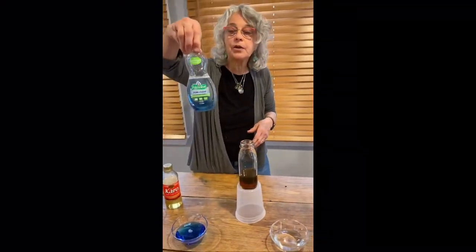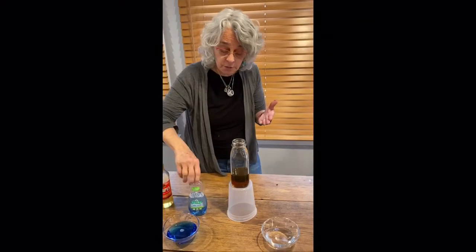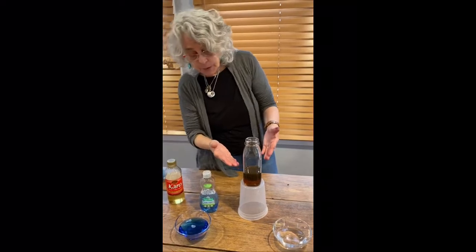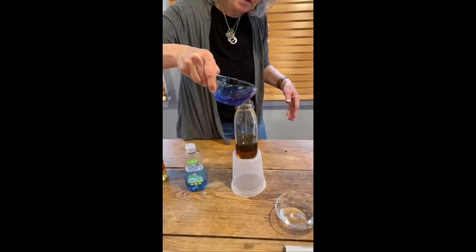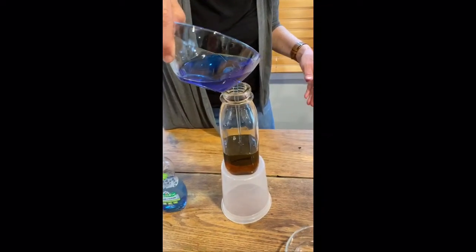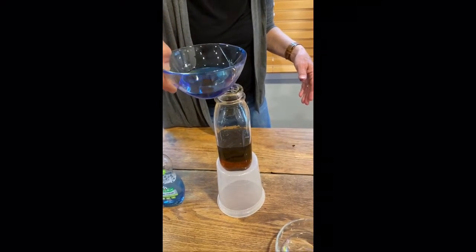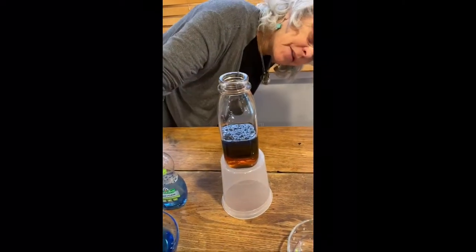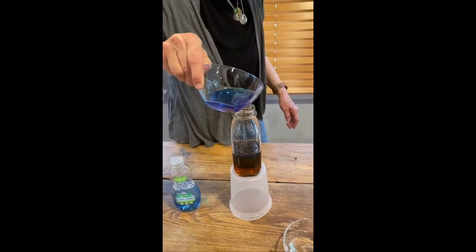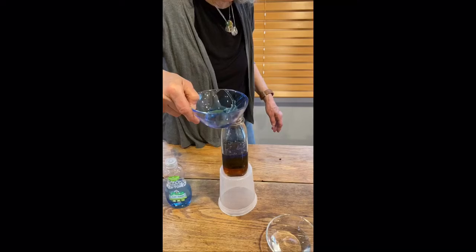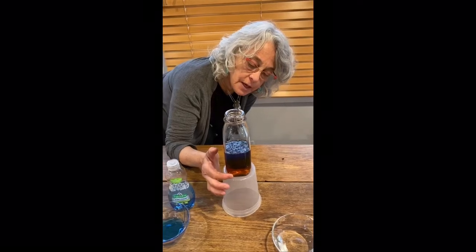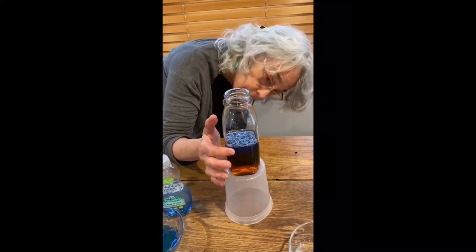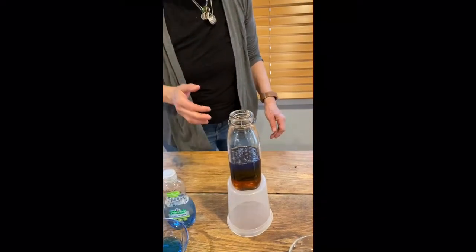Now we're ready for the third layer, and here it is. We use regular dish detergent. Blue is a great color to use because it shows a great contrast between the purple and the blue. So here we go. We pour this as well in the center. Okay, here we go. And if you look carefully, I think I'll put some more in there so you could really see the difference. Here we go. And if you look carefully, we have the honey, we have the corn syrup, and we have the blue dish detergent.